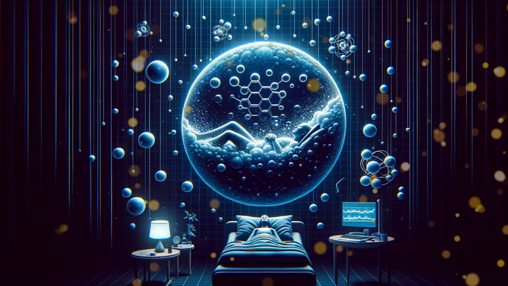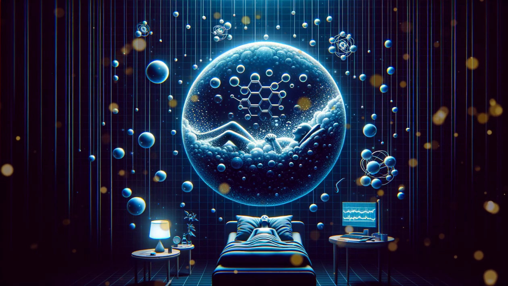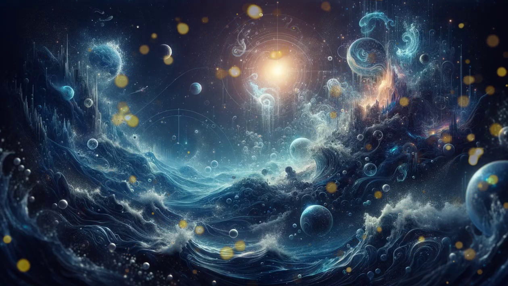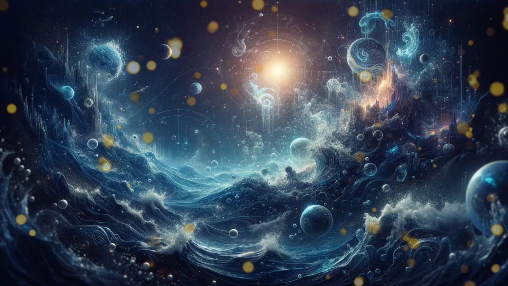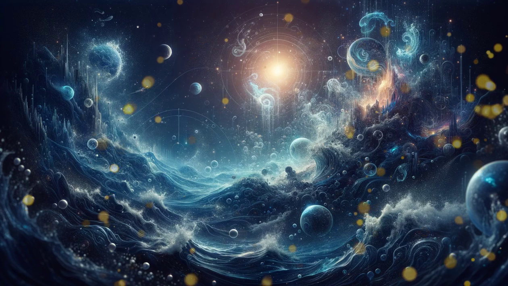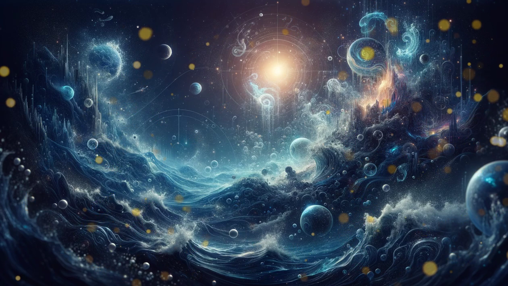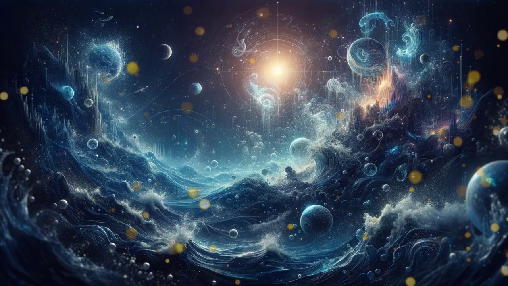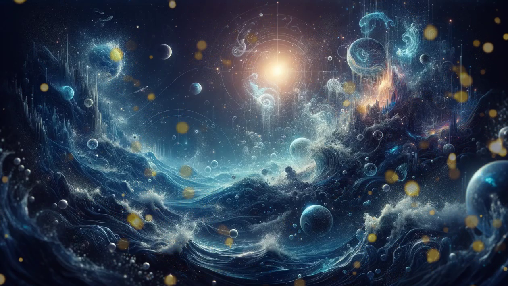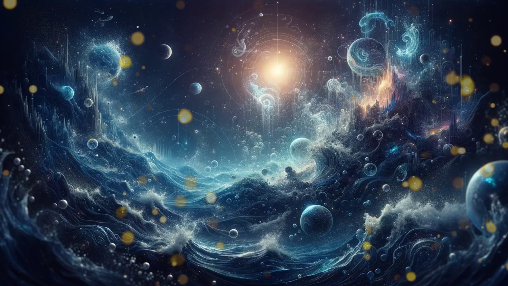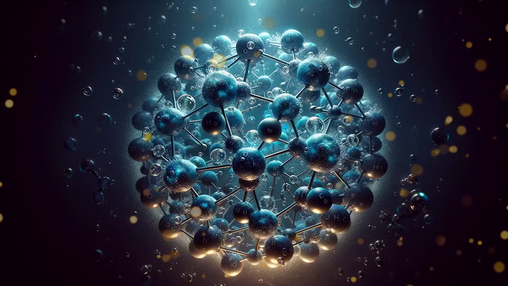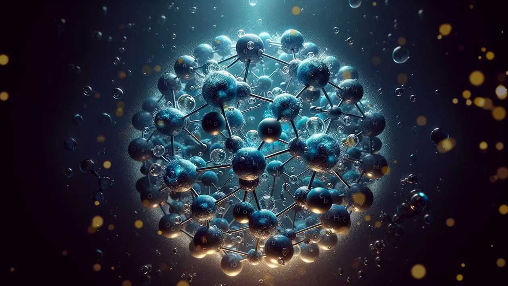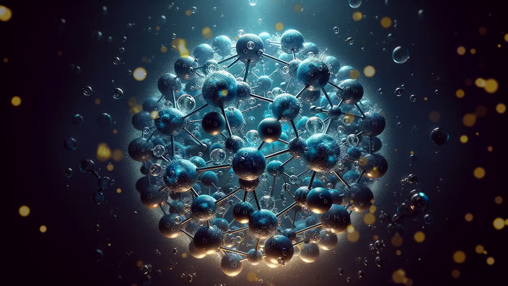As we delve deeper into the remarkable properties of water, we encounter its high heat capacity, an extraordinary characteristic that allows it to absorb and store large amounts of heat without significant changes in temperature. This quality is not merely a scientific curiosity, it is a fundamental aspect of water's role in sustaining life on Earth. Picture a vast ocean, its depths absorbing the sun's warmth during the day, releasing it slowly at night.